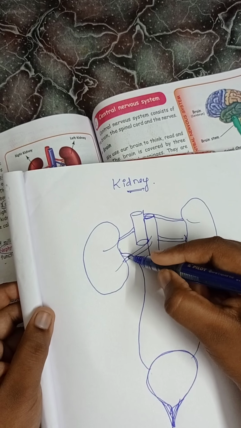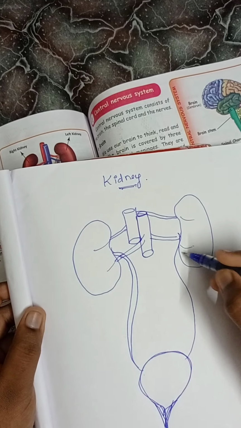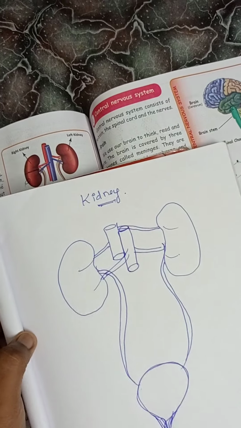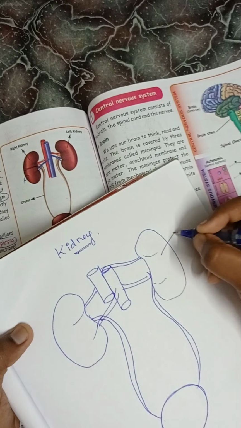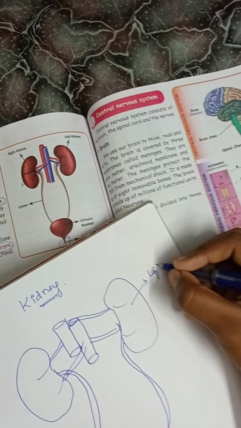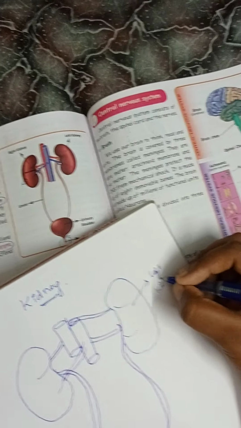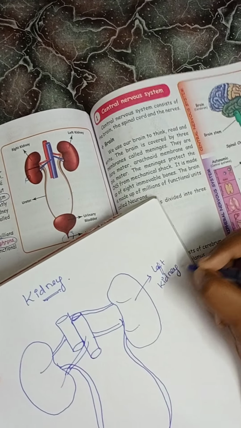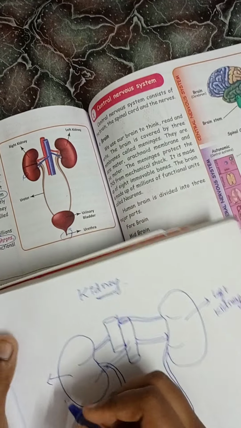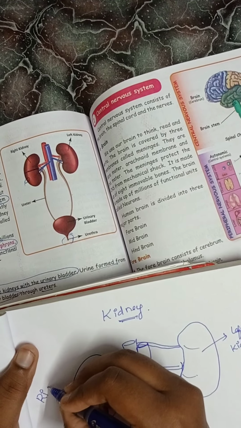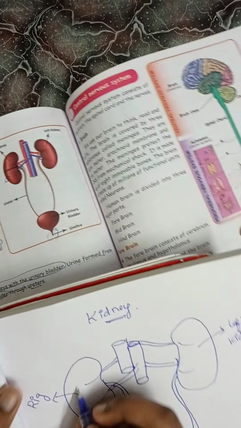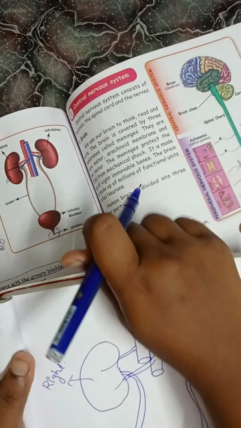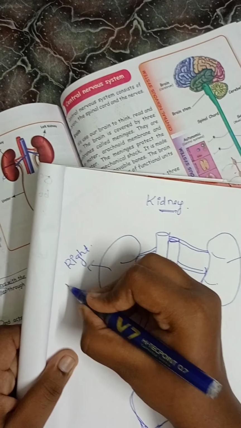Okay children, this is the ureter. Now this is the left kidney and this is the right kidney.